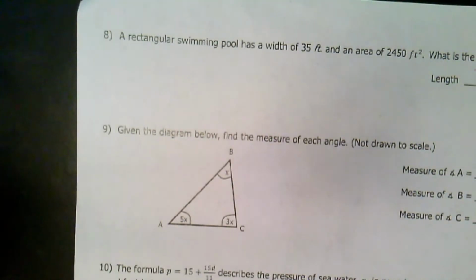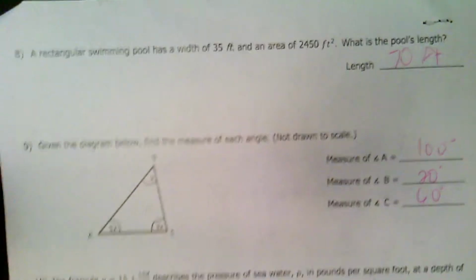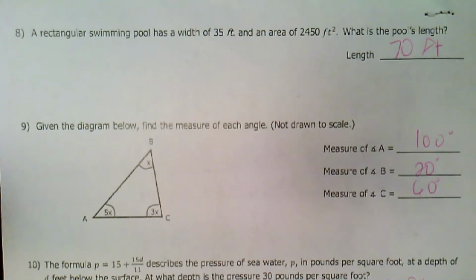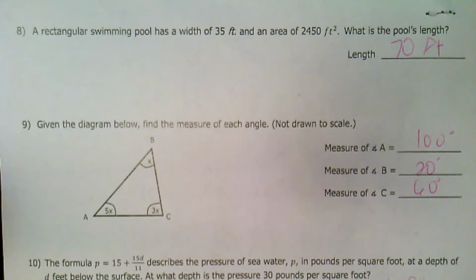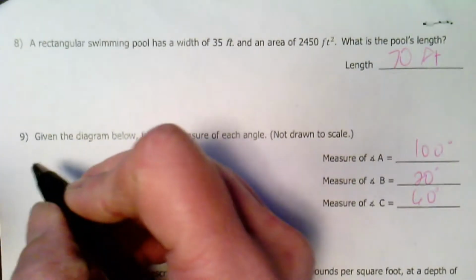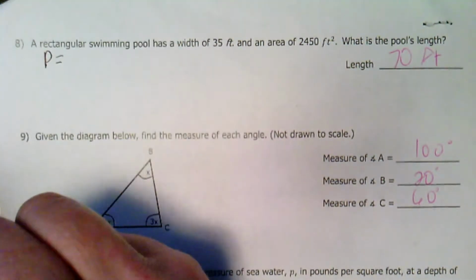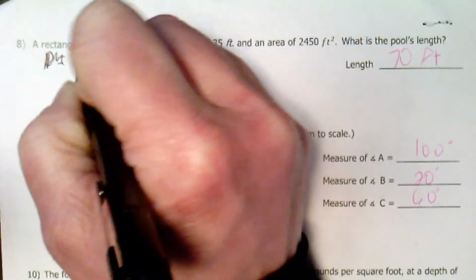Alright, number 8. A rectangular swimming pool has a width of 35 feet and an area of 2450 feet. What is the pool's length? Alright, so if we want to use the perimeter formula, oh wait, we're doing area, sorry.